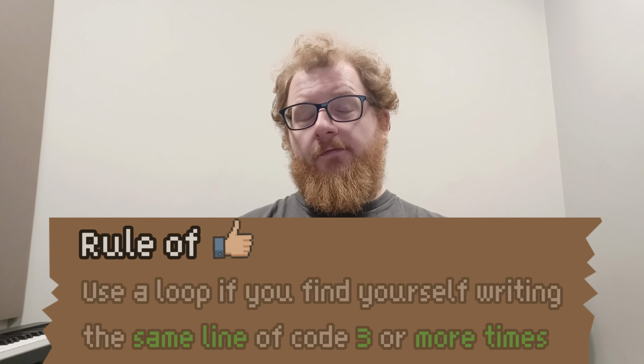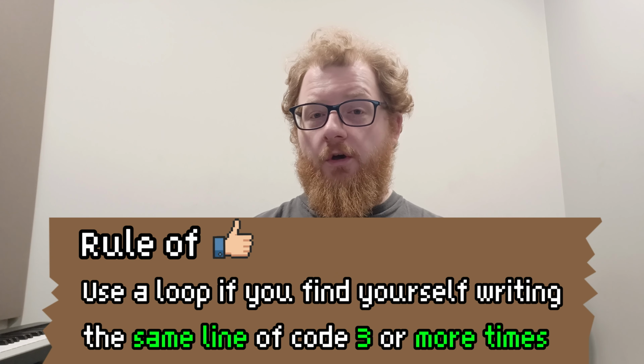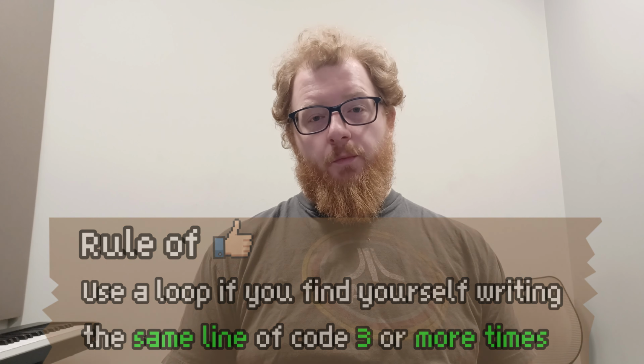And a good rule of thumb to use loops is if you find yourself writing the same line of code 3 or more times, use a loop. Loops are also really heavily used for iterating or cycling through collections, like our lists or inventory or dictionaries or stats. And one thing they're really good at is simply generating a large set of data.